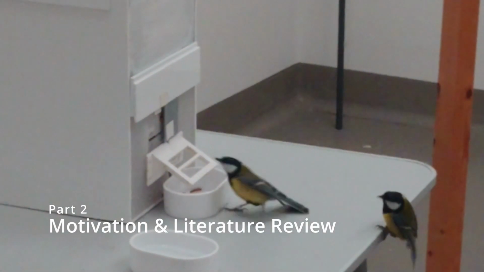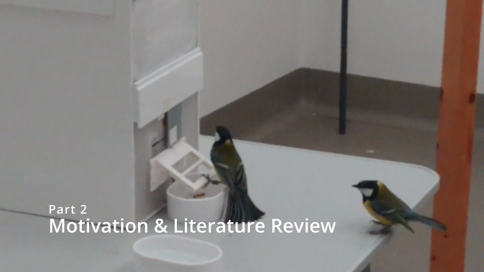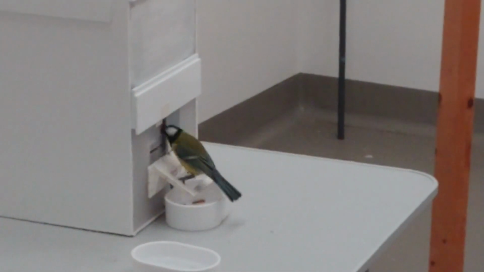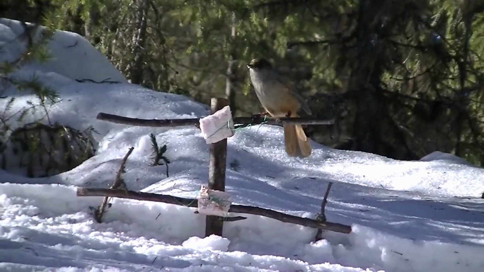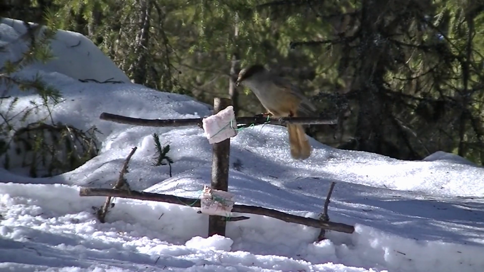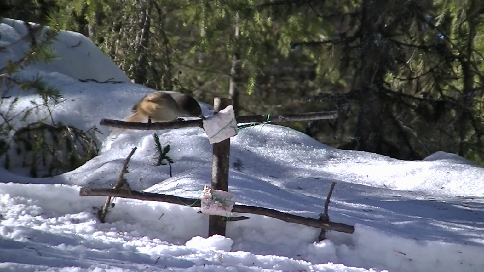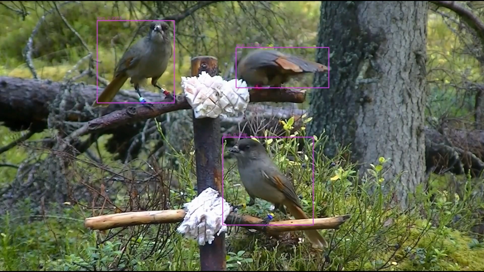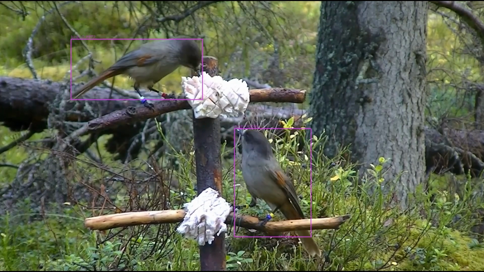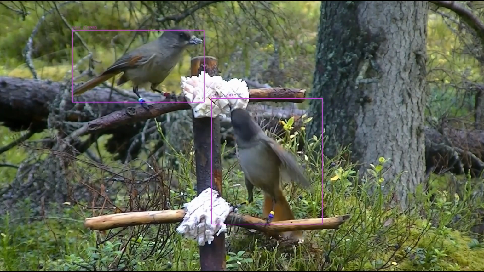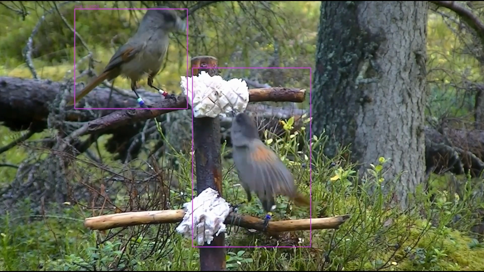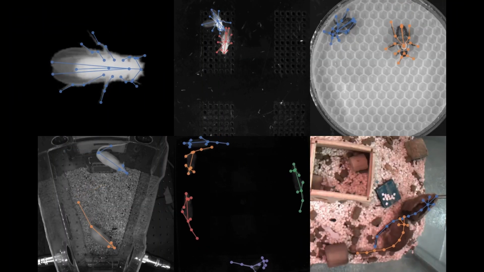Let's have a look at some realistic experimental setups. The video shows an experiment in social learning with great tits. The other setup is to study evolution of family living in Siberian jays. Behavioral scoring in such experiments is largely done manually. As you can see, the birds interact with each other in 3-dimensional world. However, we can only extract 2-dimensional information with existing computer vision methods.